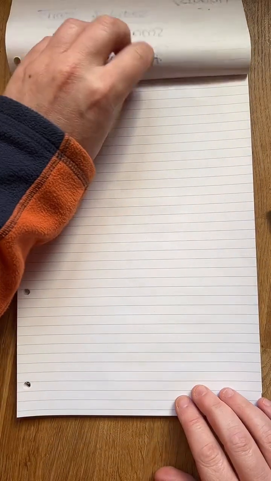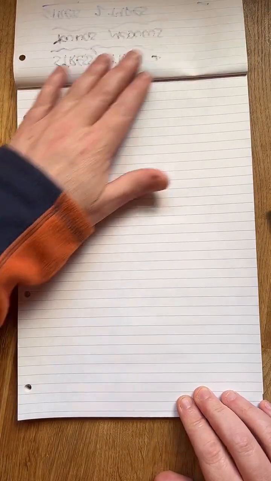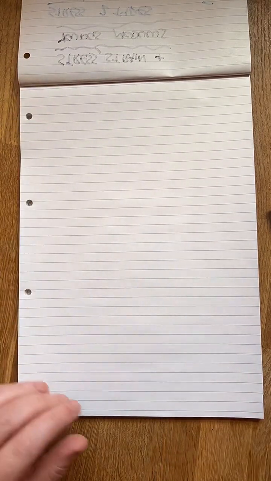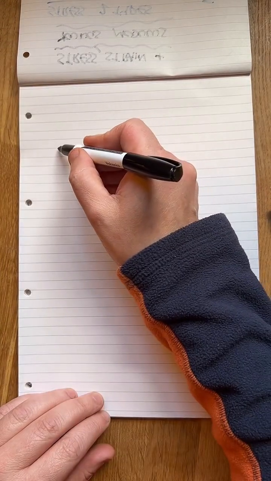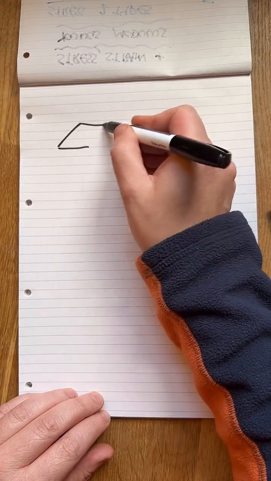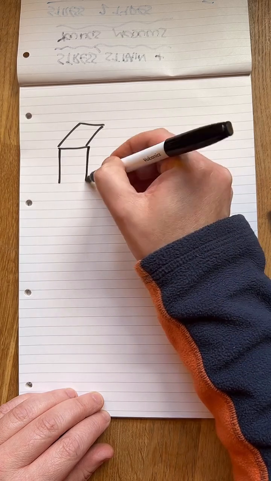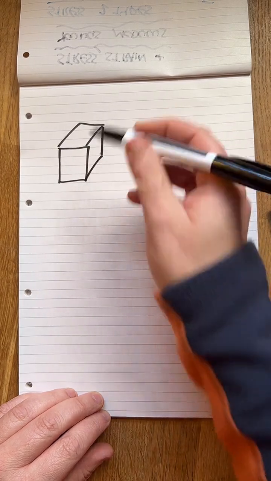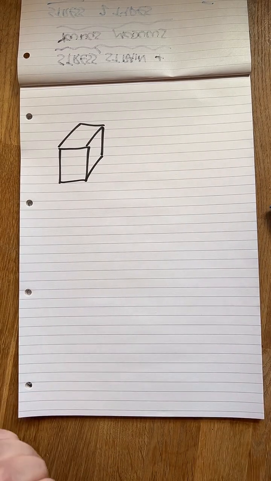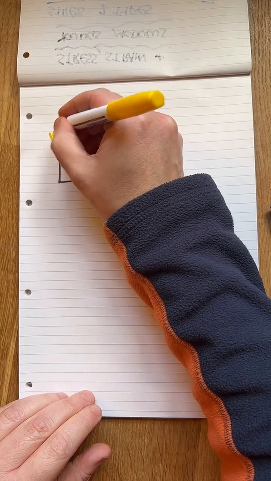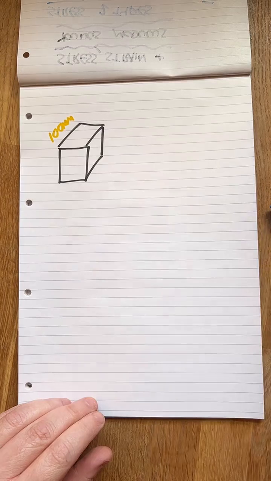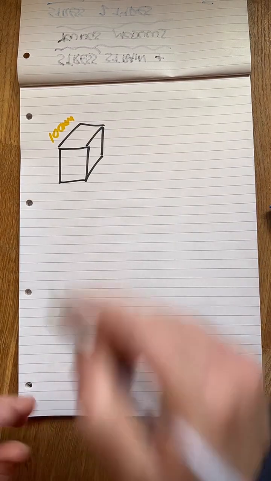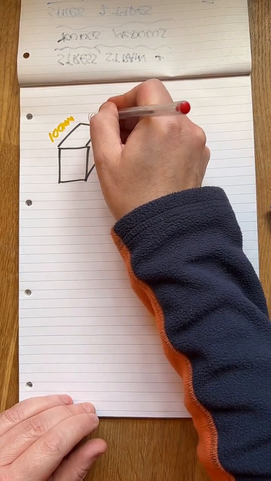First one is going to be a metal bar in tension. So here's my square metal bar. I did A-level art, look. Let's pretend it's 100 mil square. 100 mil.